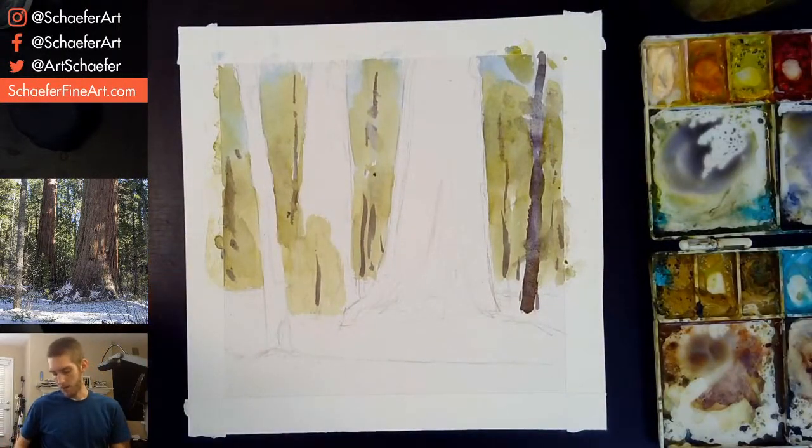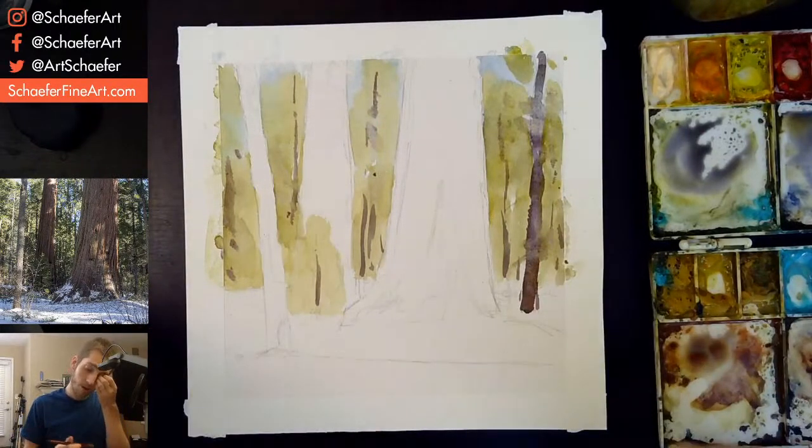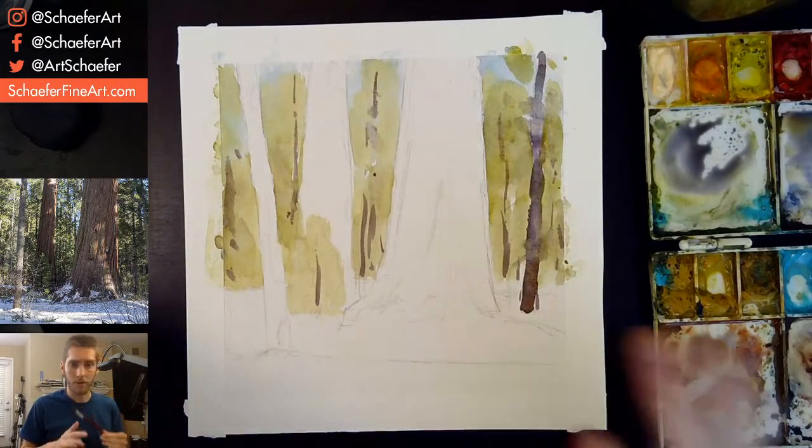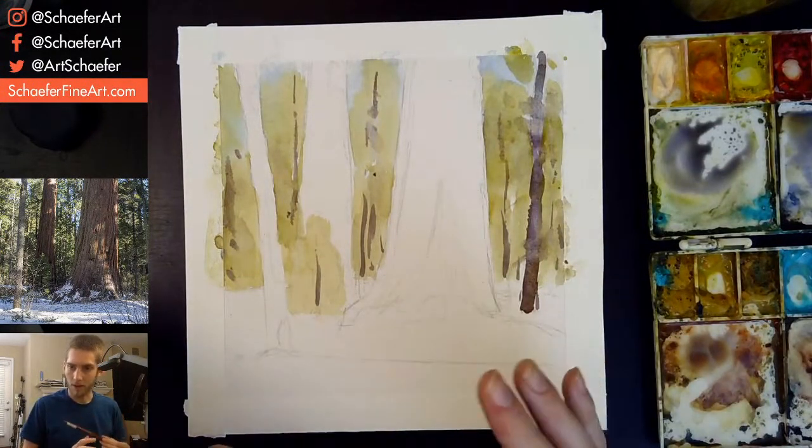All right, taking our time on this one today. Just kind of piecing everything together. Not much color variety here. I don't know, I felt like going a little more gray today, maybe. We'll see.